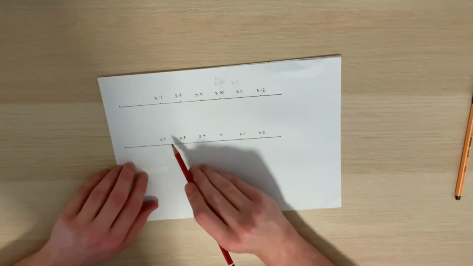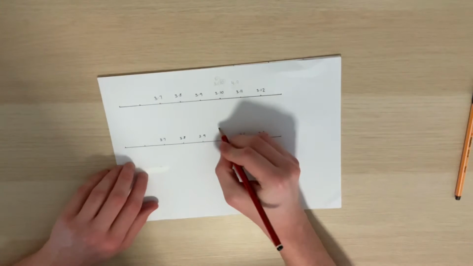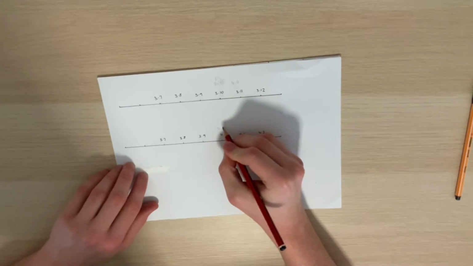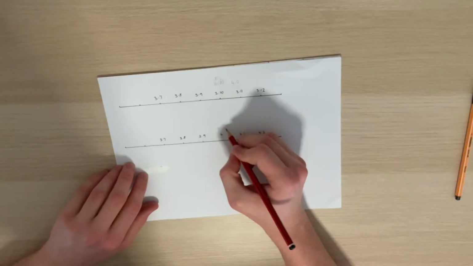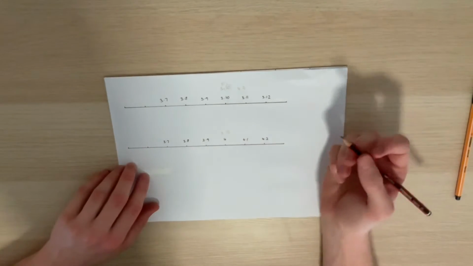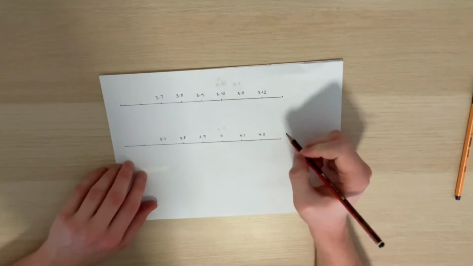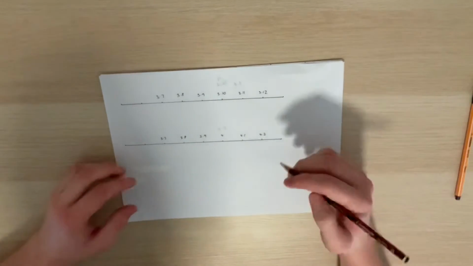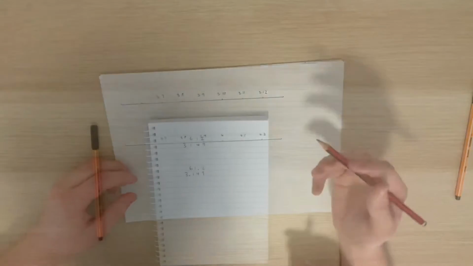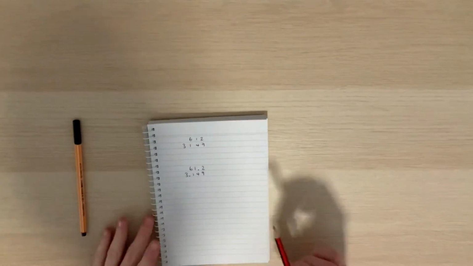So if we look down here, 3.7, 3.8, 3.9 goes to 4 because 9 tenths becomes the next one in the sequence. Counting up in 1 tenth at a time, it is 3 and 10 tenths, which is the same as 1. 3 plus 1 equals 4. Then when we add the next tenth on, it'll be 4 and 1 tenth, 4 and 2 tenths, all the way up till we get to 4 and 9 tenths, and the next one in the sequence will of course be 5.